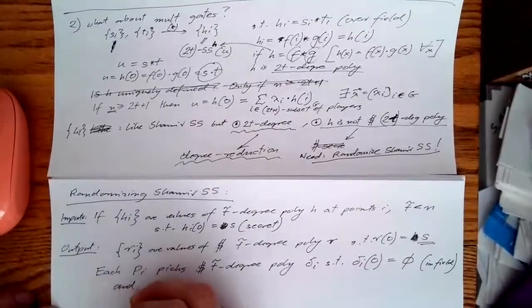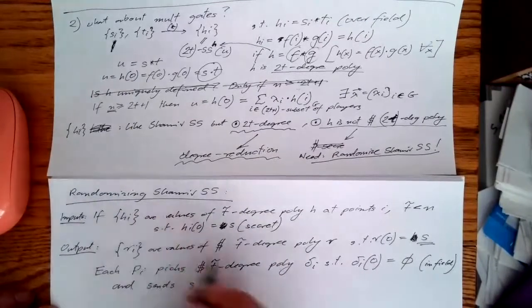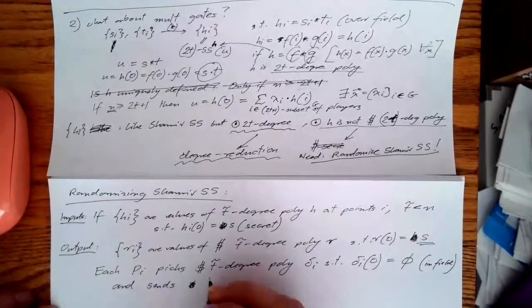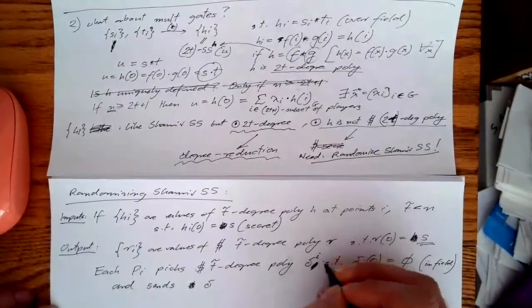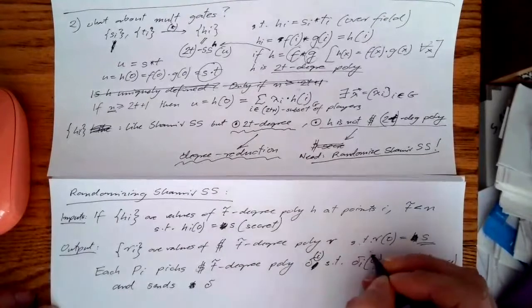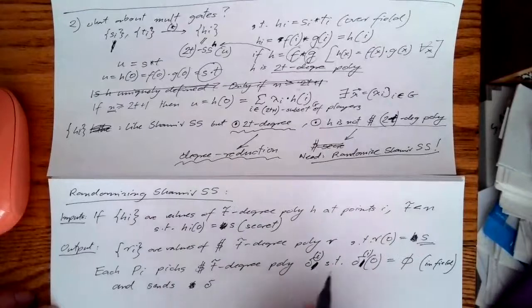And since a share, I will call it S, I used for the secret. So how about, you know what, let me call this like this. So, the polynomial that Pi picks is delta with the i in the superscript.